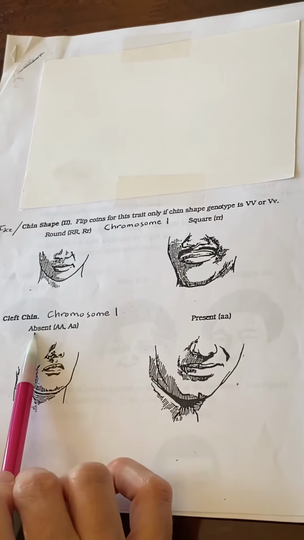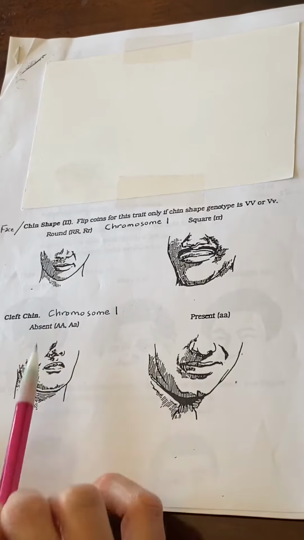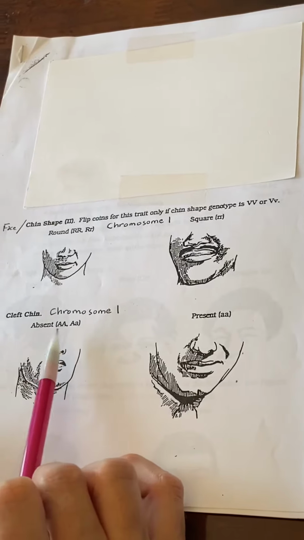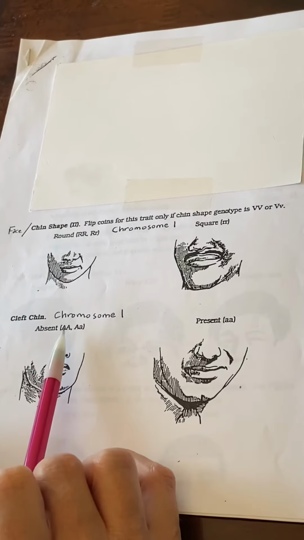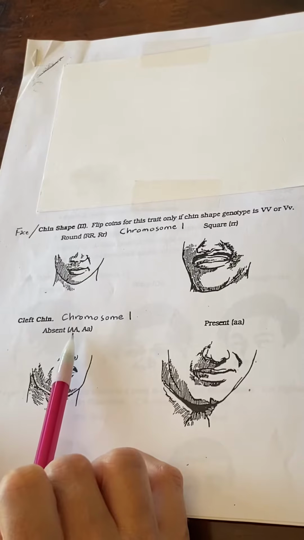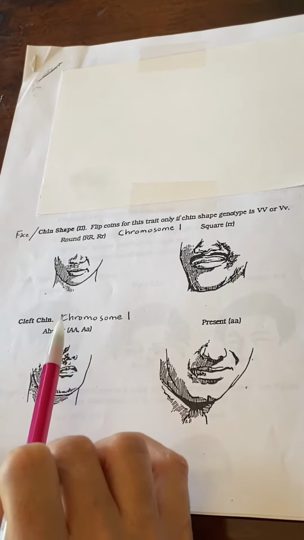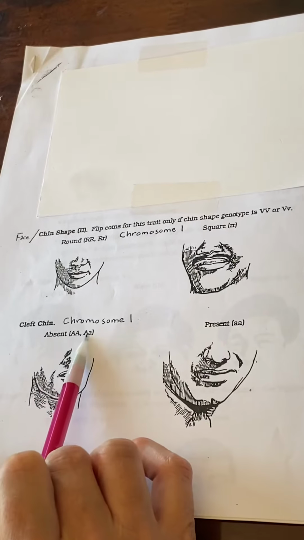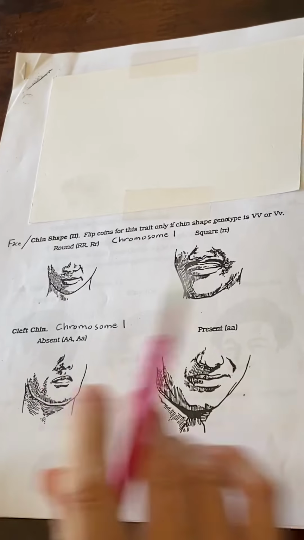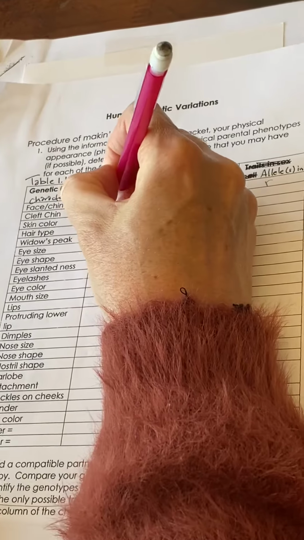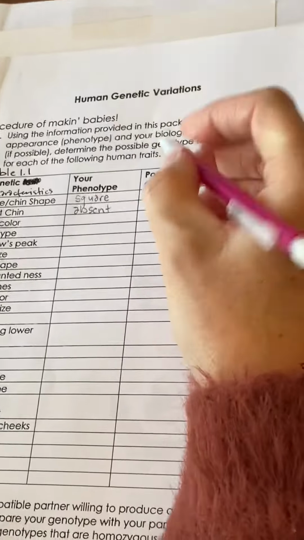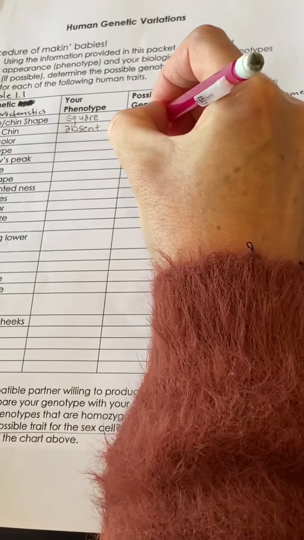So let's say you don't have a cleft chin. Or they call it a butt chin if you're not sure what that is. And on any of these traits, if you're not sure, just take a look online, do a Google search. But I'm going to say cleft chin is absent, and we'll say big A, little a is the genotype.